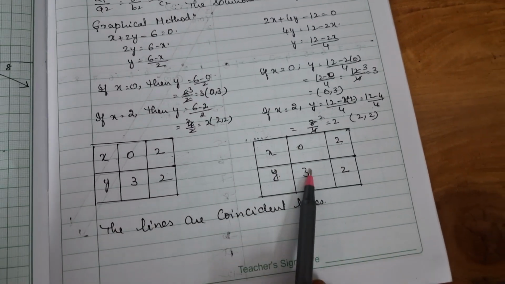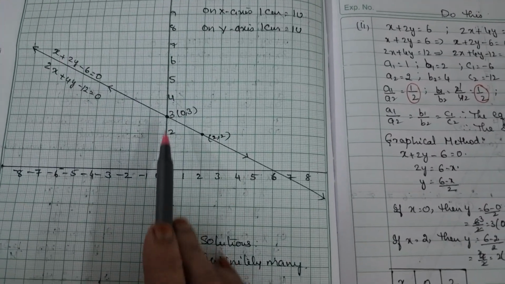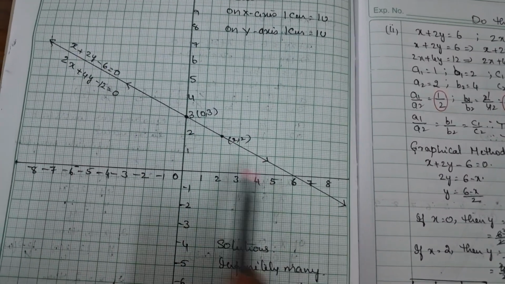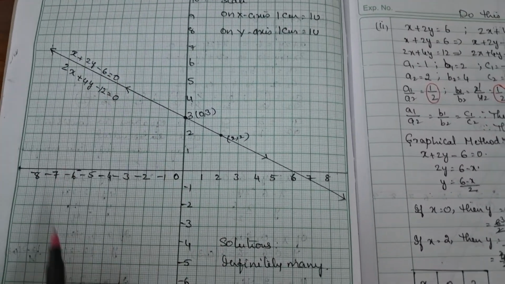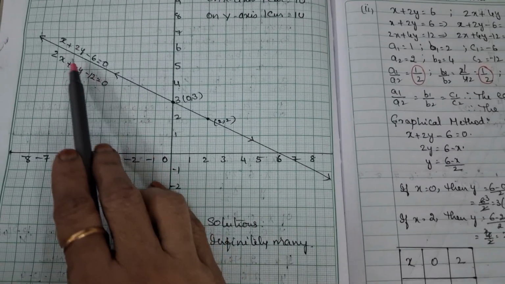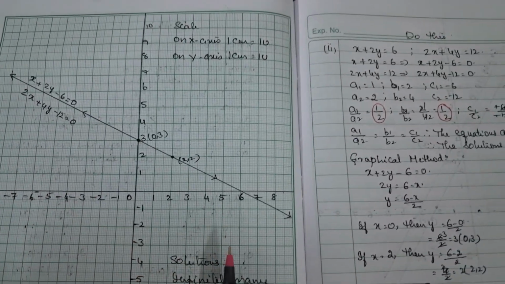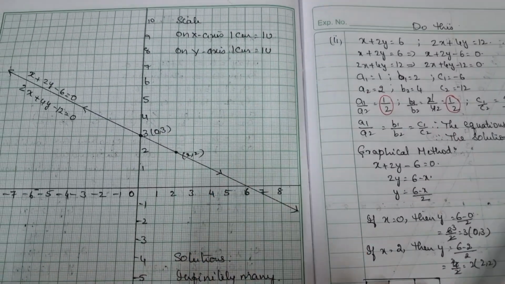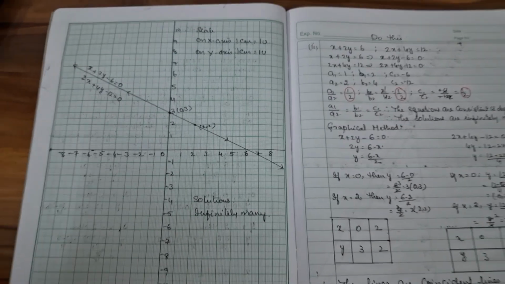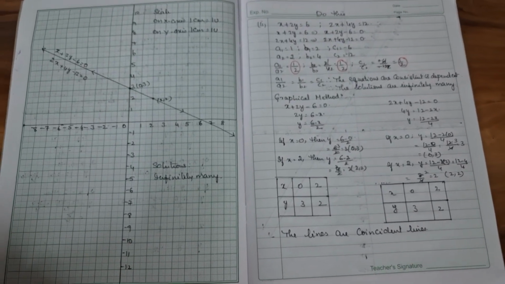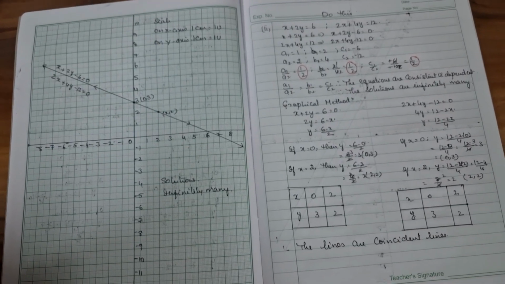So see, same values you have got. So on the graph, 0 comma 3, 2 comma 2. So this is the line which represents both the equations. So solutions are infinitely many. Each and every point here is a solution. Scale on x-axis, 1 centimeter is 1 unit, y-axis 1 centimeter is 1 unit. So this is your second bit, do this sum, children.